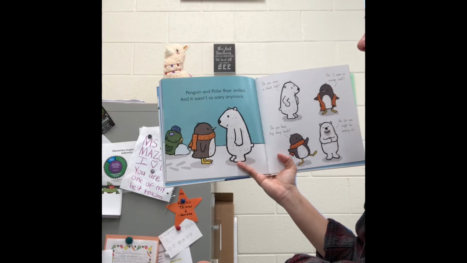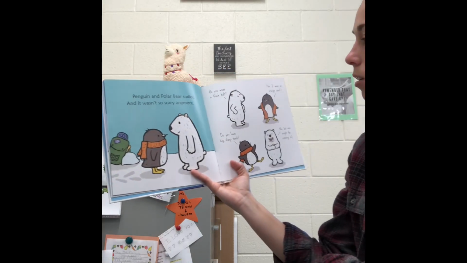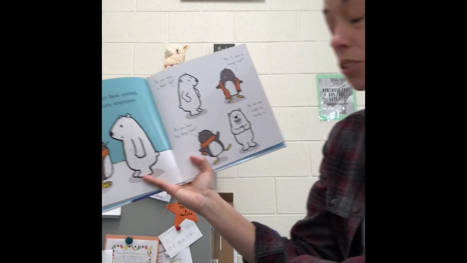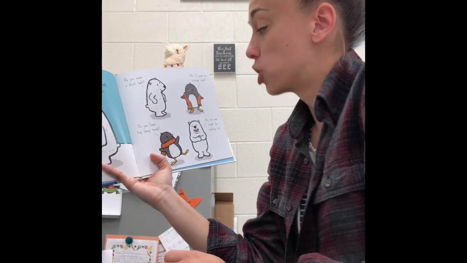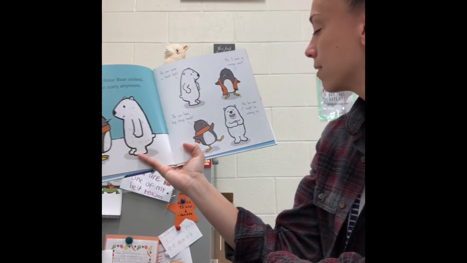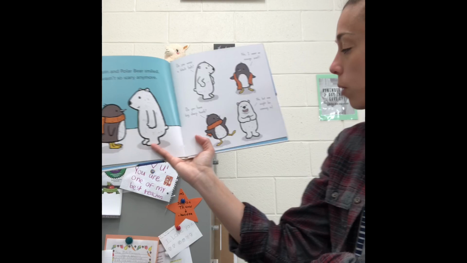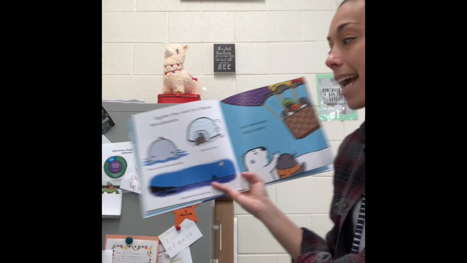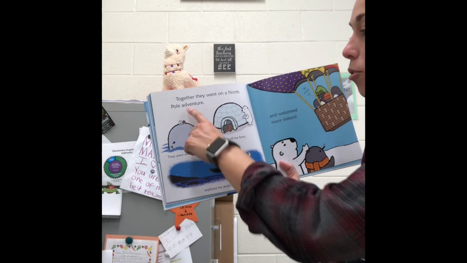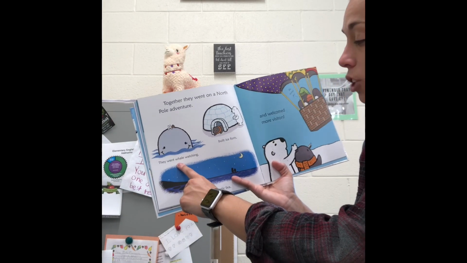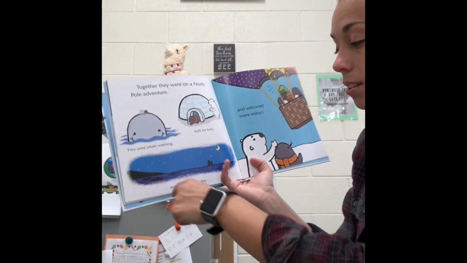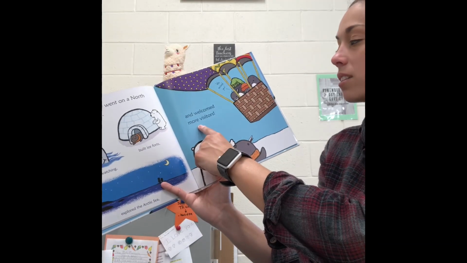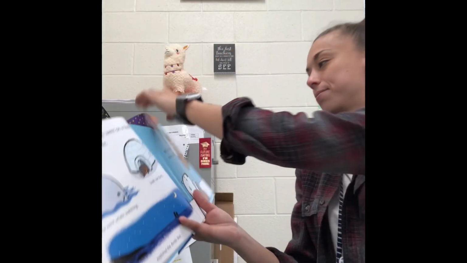Penguin and polar bear smiled, and it wasn't so scary anymore. "Do you wear a black belt?" polar bear said. "No, I wear an orange scarf," Penguin said. "Do you have big, sharp teeth?" Penguin said. "No, but one might be coming in," polar bear said. And together, they went on a North Pole adventure. They went whale watching, they built ice forts, they explored the Arctic Sea, and welcomed more visitors. "We missed you."